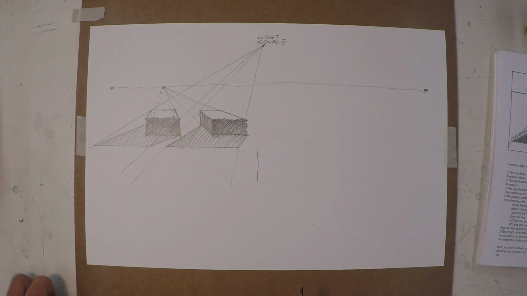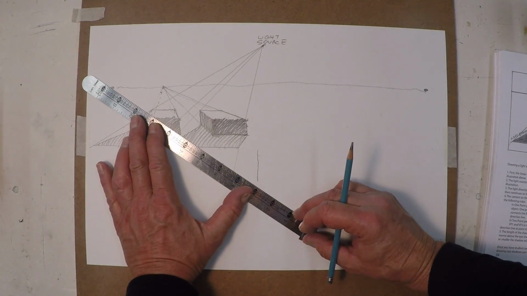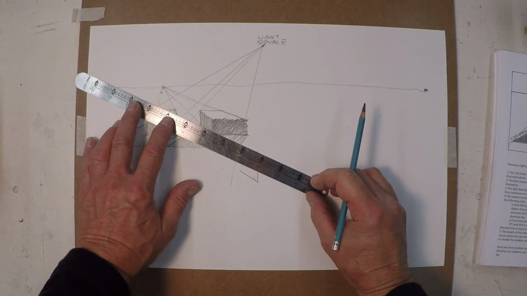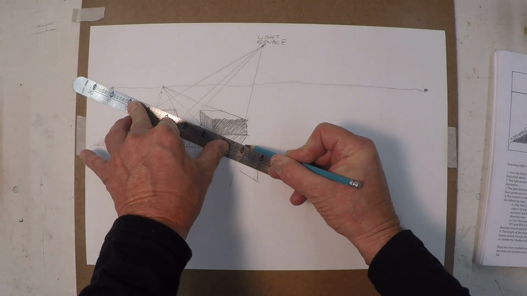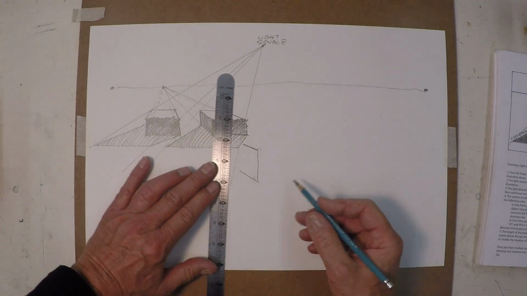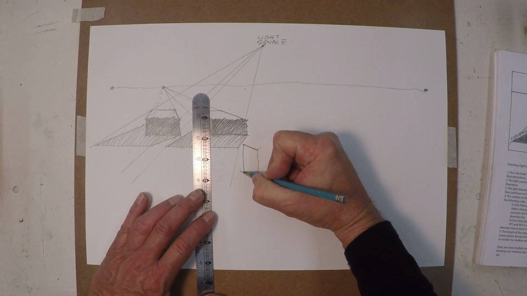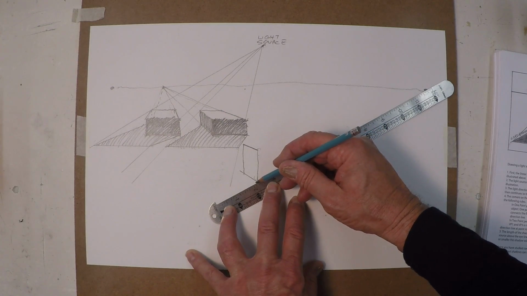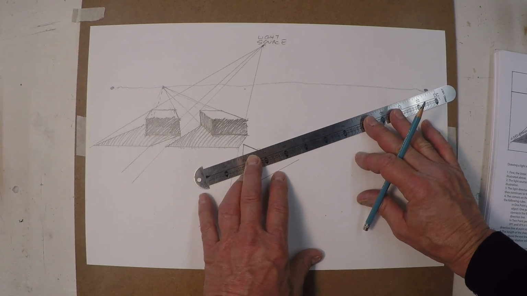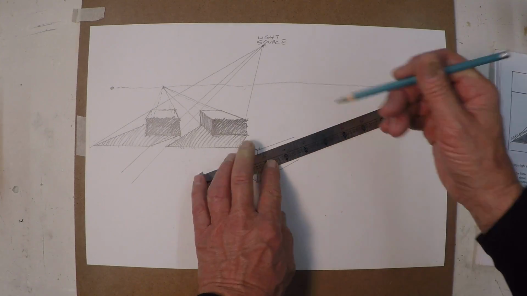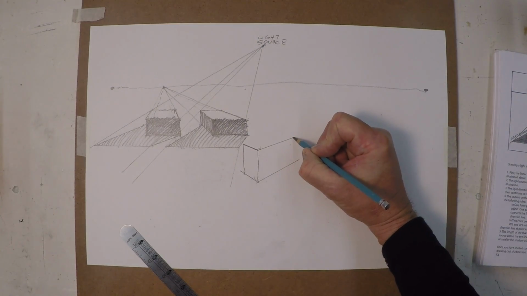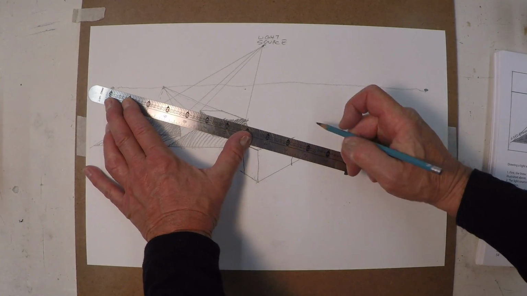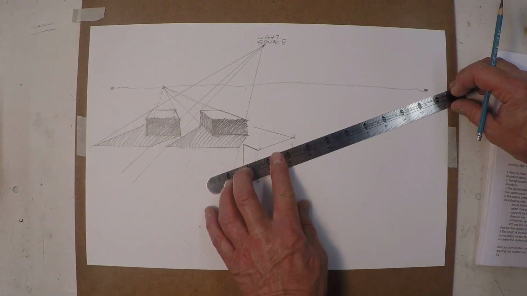Okay, so now let's quickly make the shape. I'm going to make it a little smaller so I don't overlap that one too much. And now that I have a back corner, this one goes to there, and this one goes here.